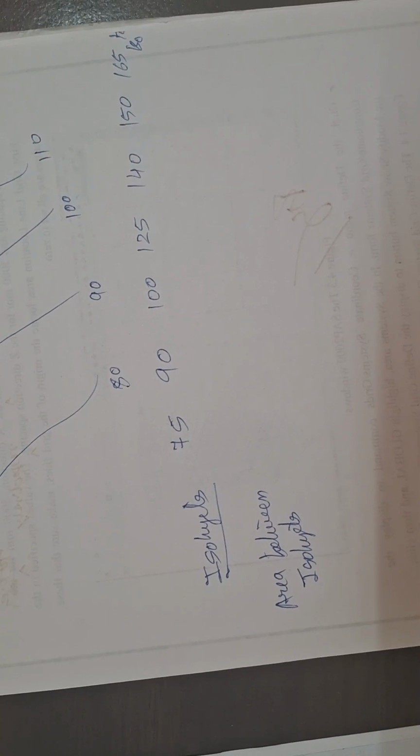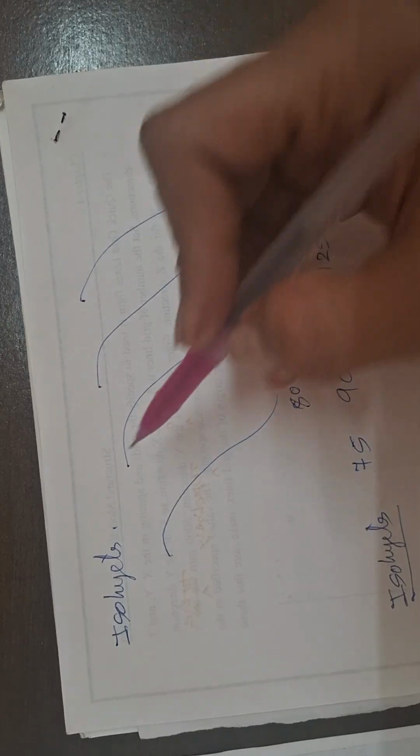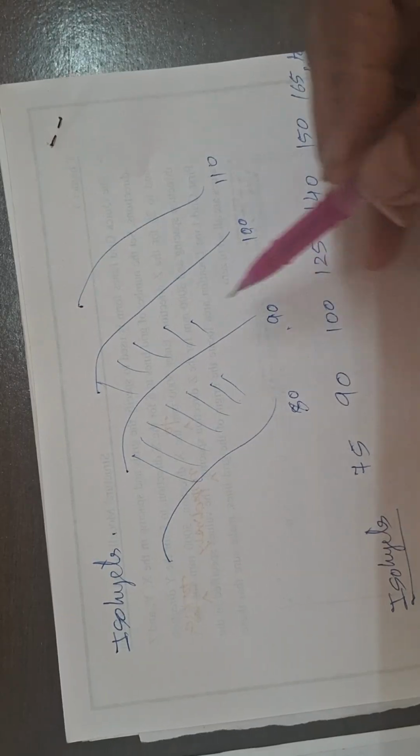So here basically what we are supposed to find out is the average rainfall or equivalent uniform depth. Area between isohyets is expressed in square kilometer. Suppose these are the isohyets, so the area enclosed between 80 and 90, 90 and 100. So the area enclosed between these.